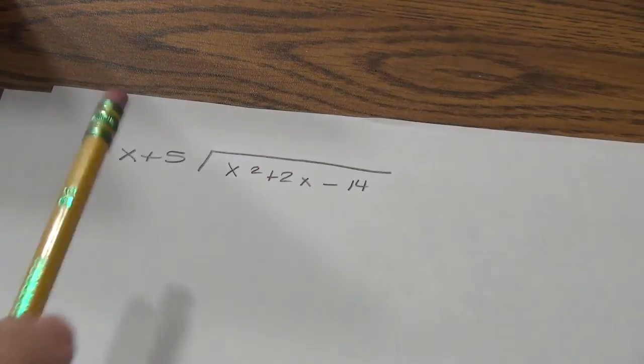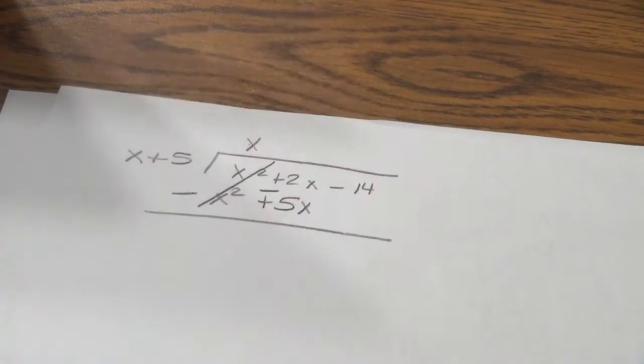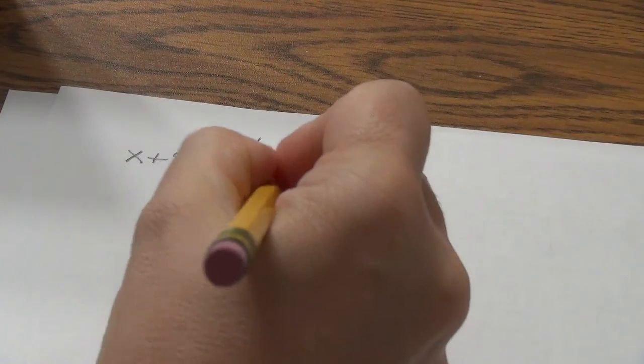So in this case, what times x gave me x squared? You said it was just a plain x. X times x is x squared. X times 5 is plus 5x. Again, we have to subtract, so we're going to subtract that and subtract that, which cancels that out. 2 minus 5 would be negative 3x minus 14.